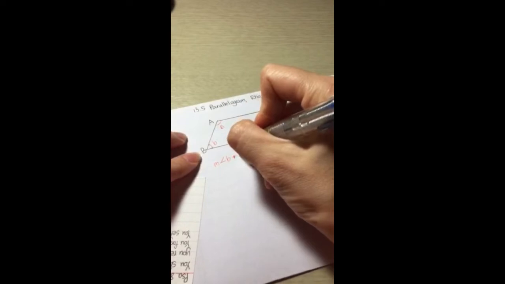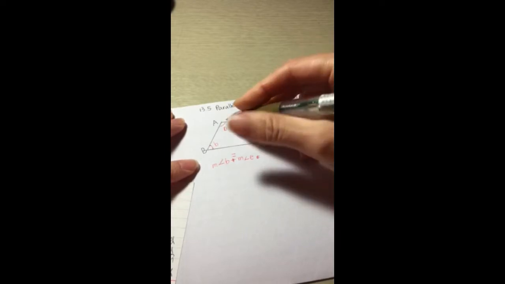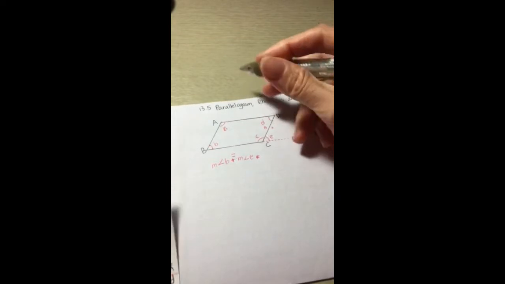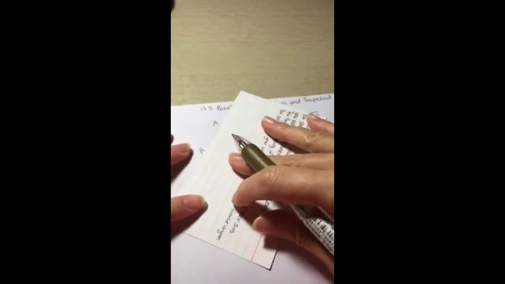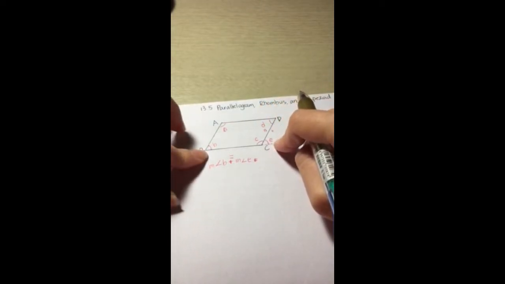Angle B and angle E have to be the same, right? Because these two lines go in the same direction and on the same line, they have to be the same. If CD goes this way, then angle E will be bigger and CD will not be parallel to AB. And it cannot go this way either. It has to be exactly the same. So angle B and angle E are equal.